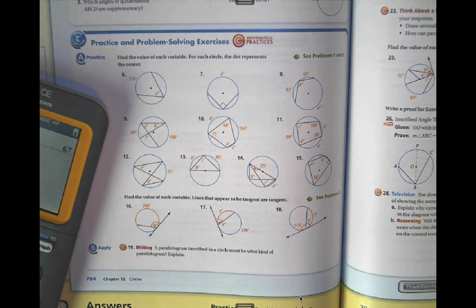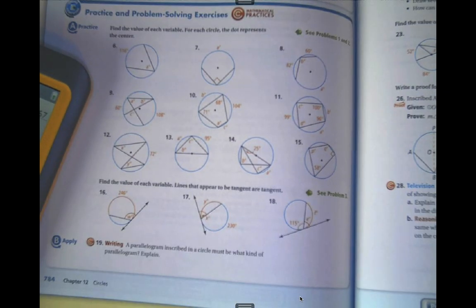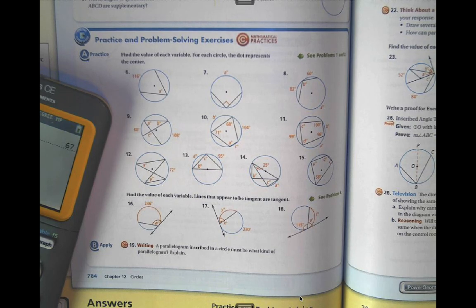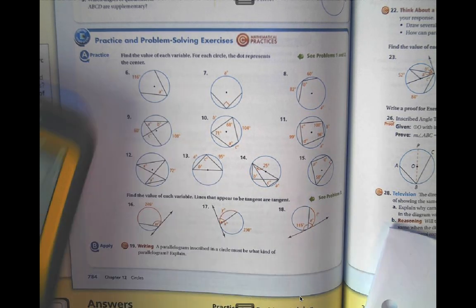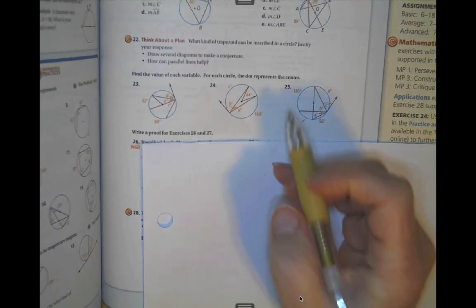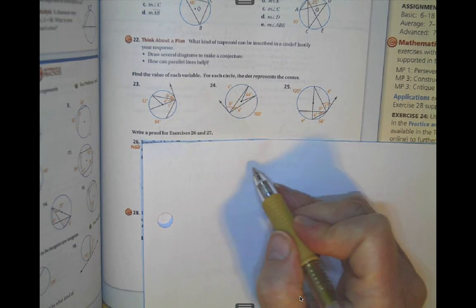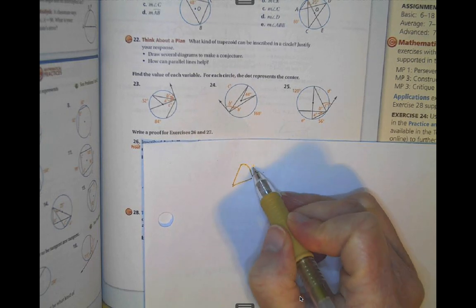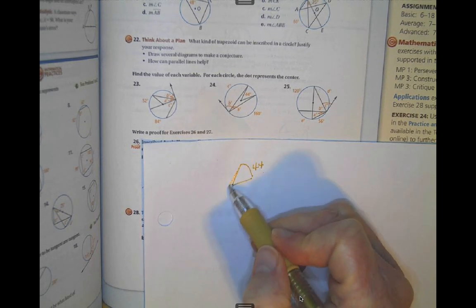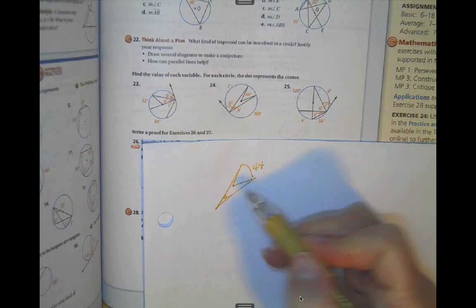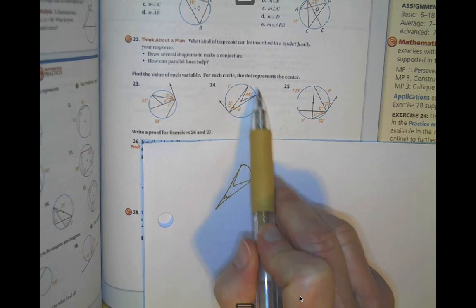All right, and then the other one I was going to look at is 24. So for 24, you notice here that we have a central angle. Remember I told you that the arc from that central angle is also 44. But A, way down there, is half of the 44.